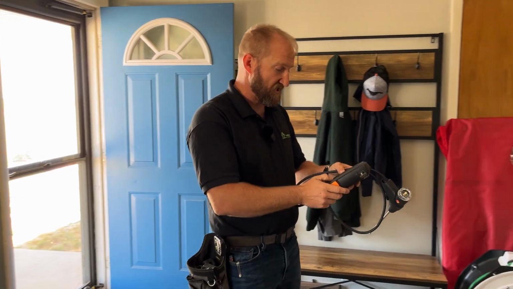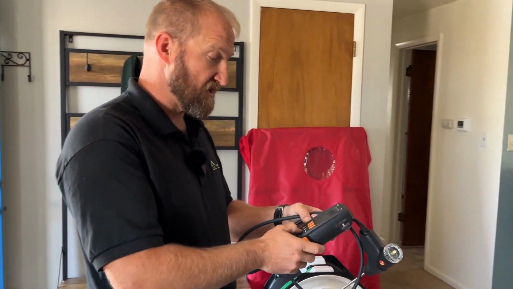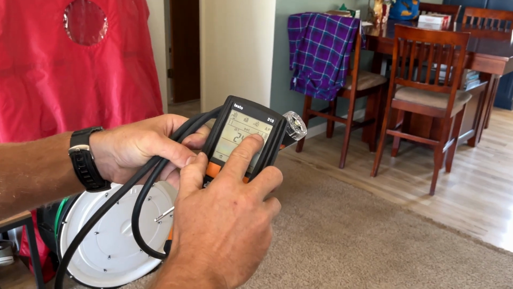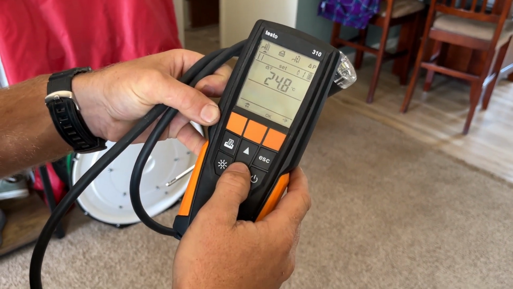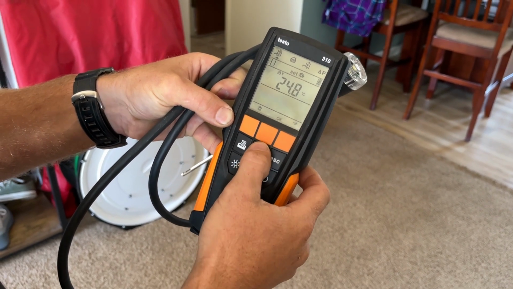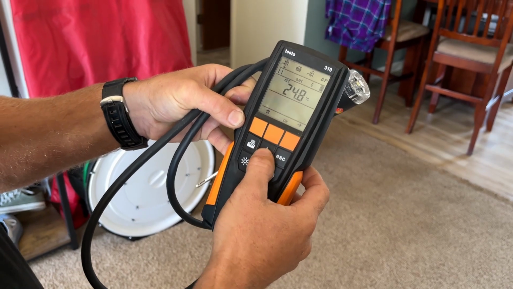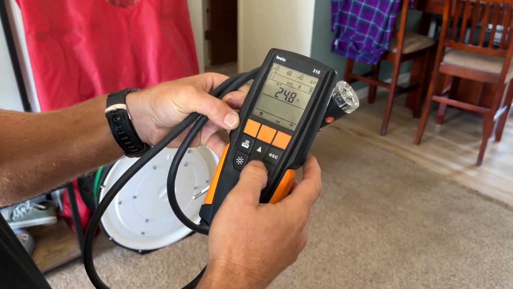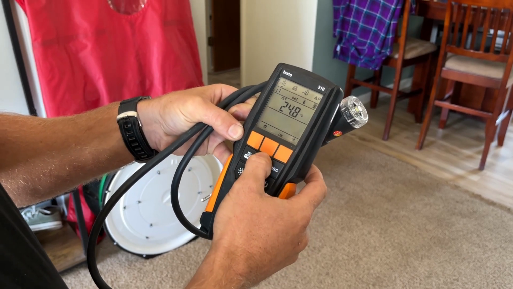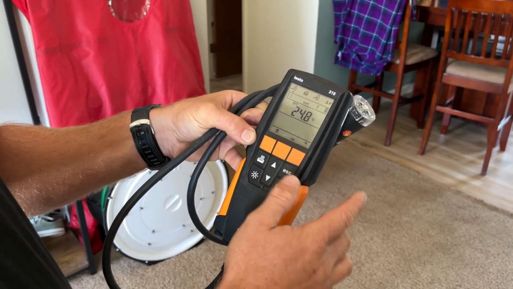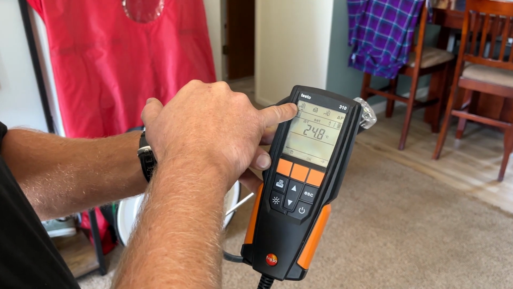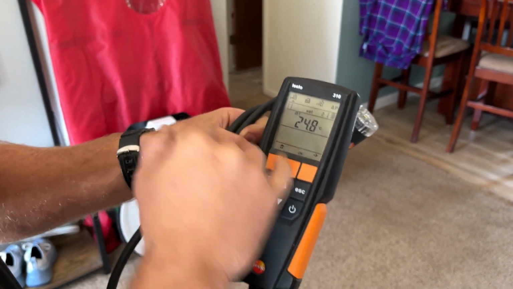One of the key points to this is making sure you're on the correct type of fuel. So you'll see that 1 is your natural gas, 2 is going to be your propane, and 3, you can see the little drop, is your heating oil. So you want to make sure you have that on the proper setting. And then you're always going to want to be on your flue gas.